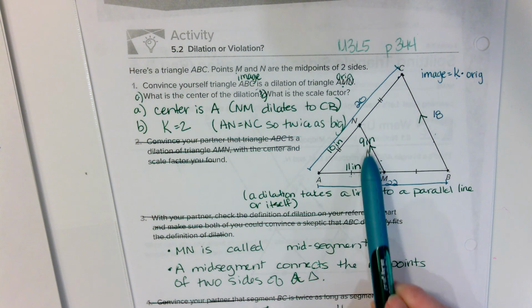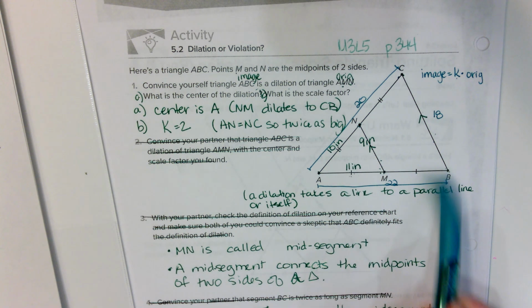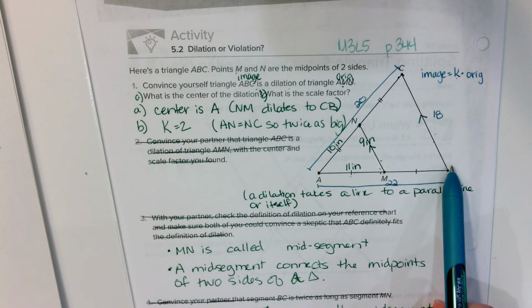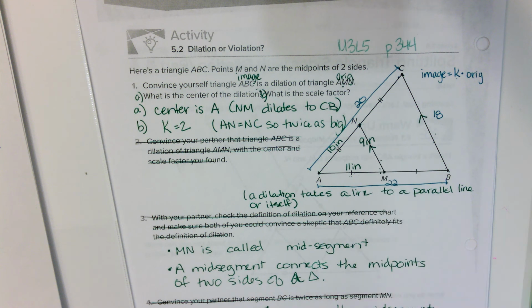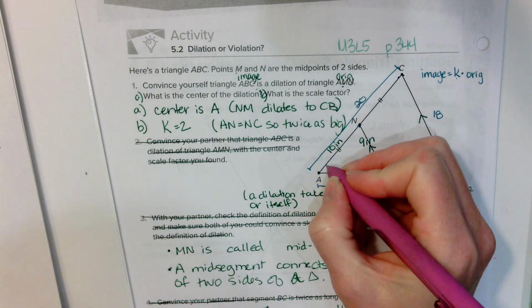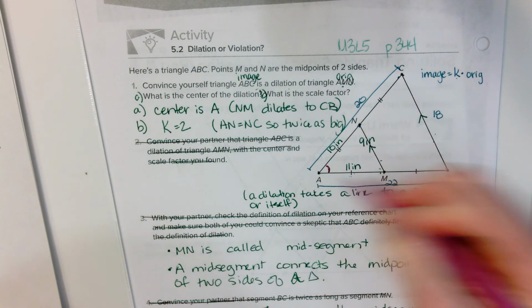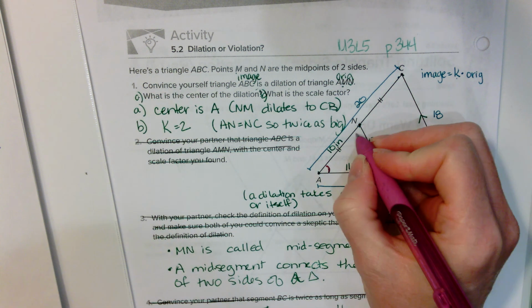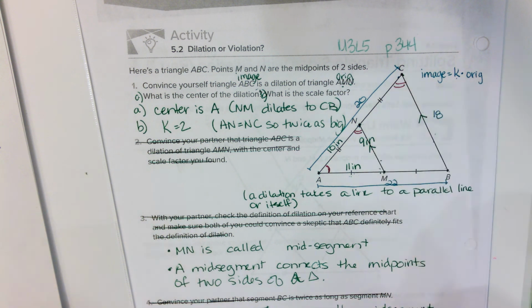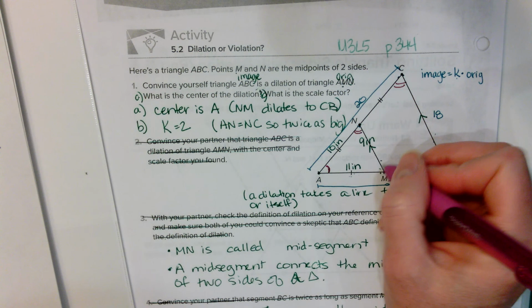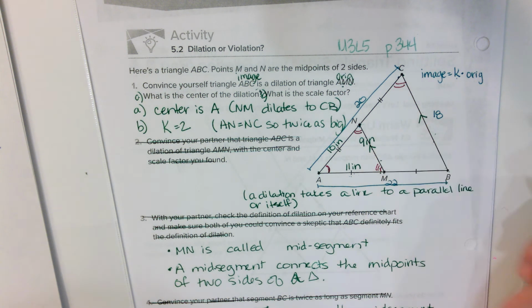In my original, my sides were 9, 10, and 11. And in my image, my side lengths all doubled to 18, 20, and 22. I'd like to remind you that my angles are still congruent. So A is in the little triangle and in the big triangle and is congruent to itself. N in the little triangle would be congruent to C in the big triangle, they would correspond. And M in the little triangle would correspond to B in the big triangle, and they would be congruent.